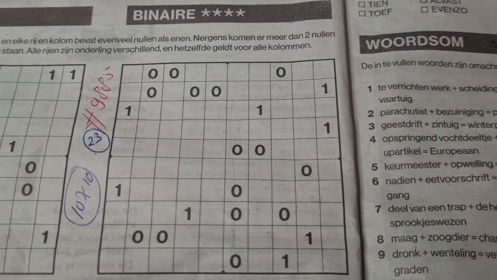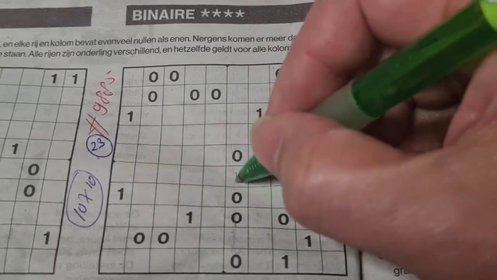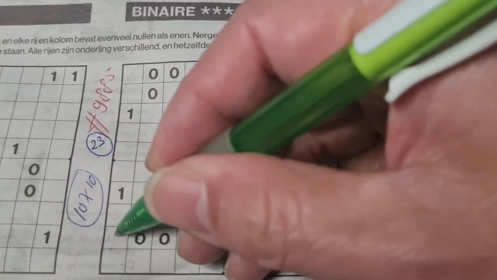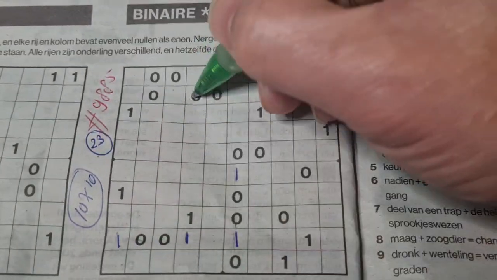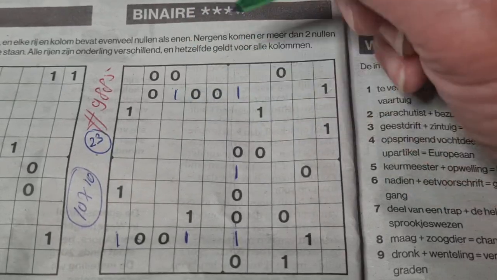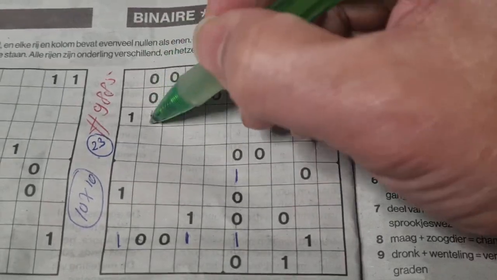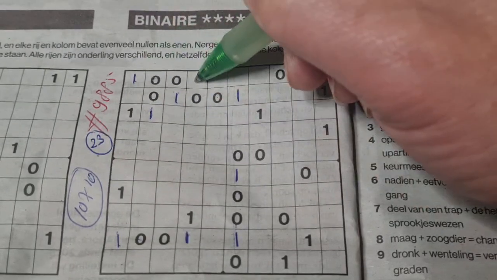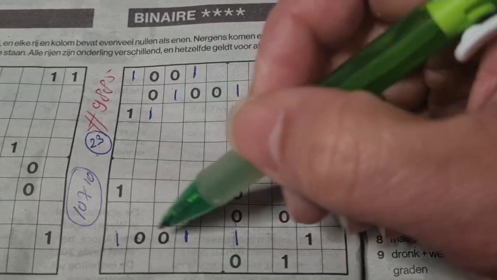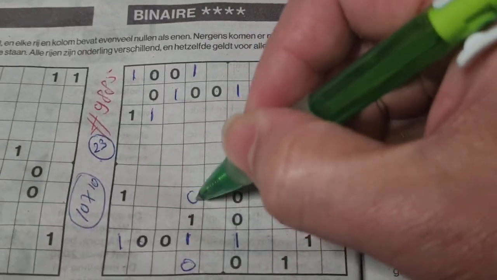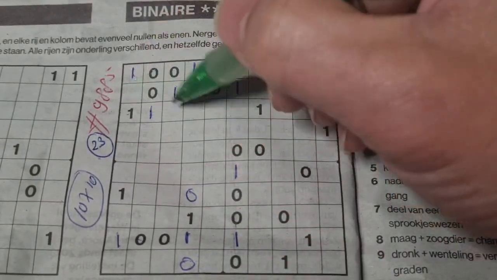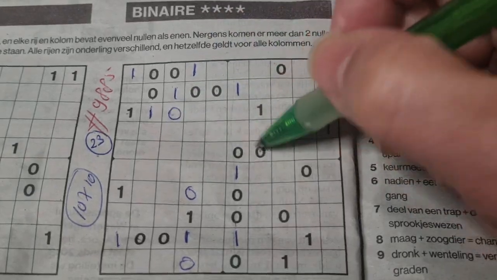Let me start with the double O's. Here one, there one. Double O's. Here one, there one. Now the double ones. Here no, there no. Double ones, here no, there no.